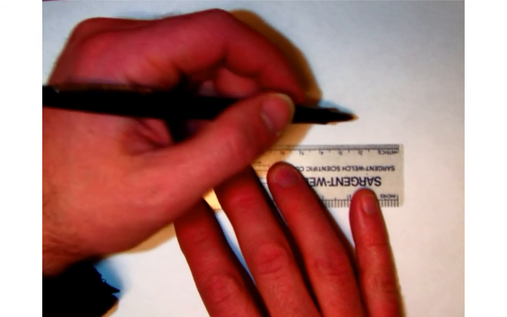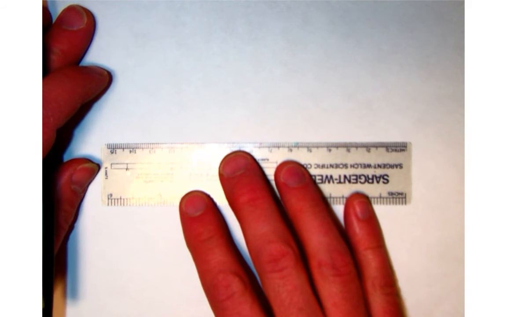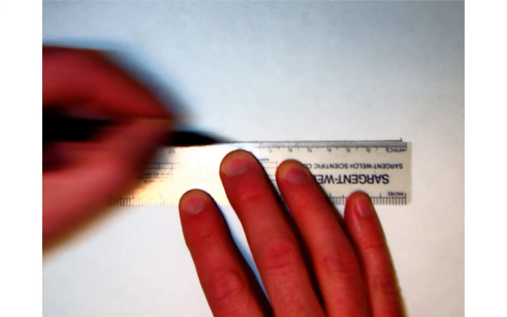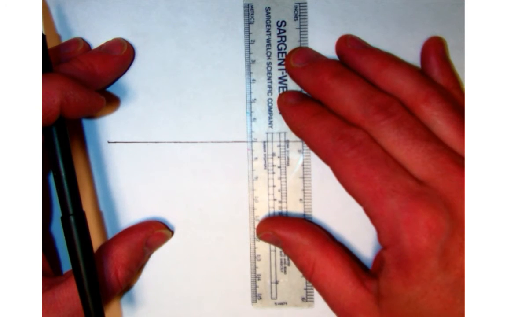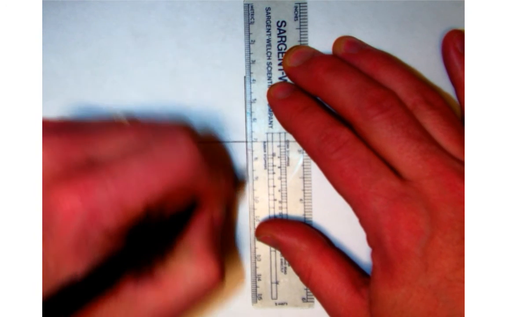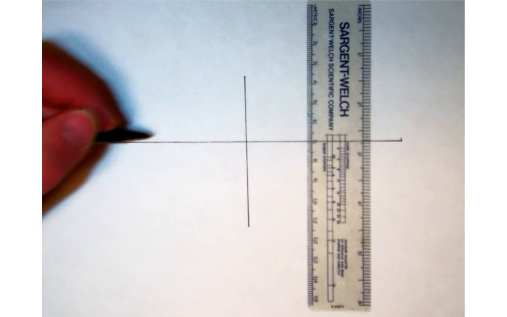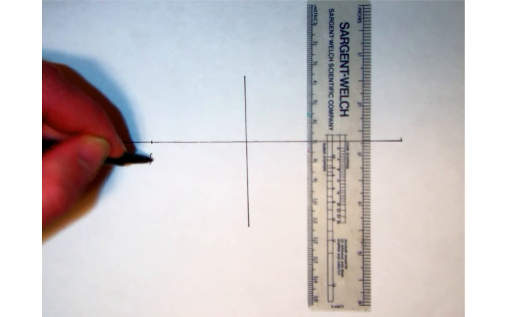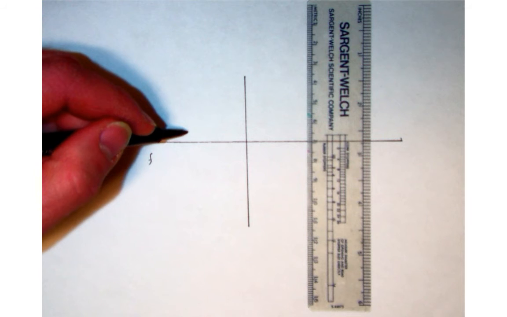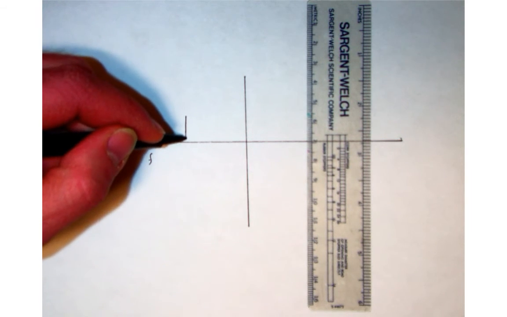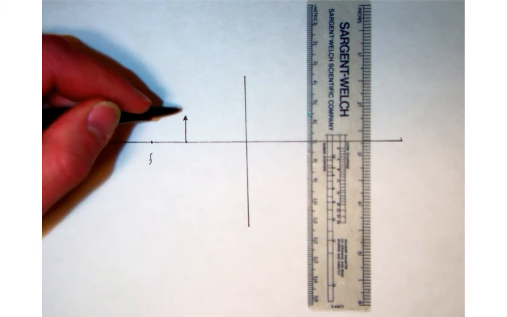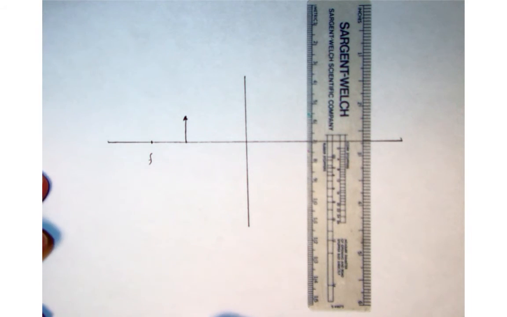I'm going to draw an axis here. And I'm going to draw a little mirror. I'll draw it over here. And we'll say that I have a focal point that is right here. And I've got an object inside the focal length, so it's between the focal point and the mirror. Okay, so I still draw the same 3 rays I did, but they're going to behave a little bit differently.